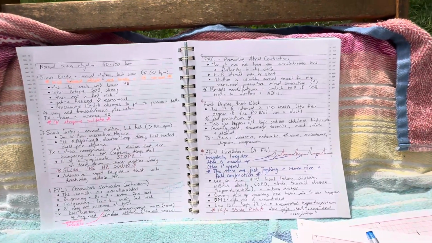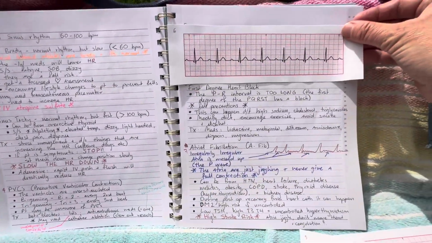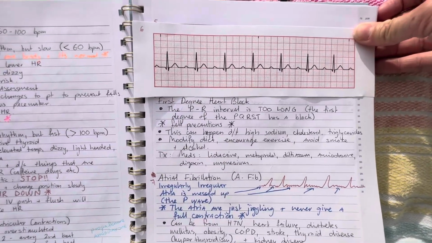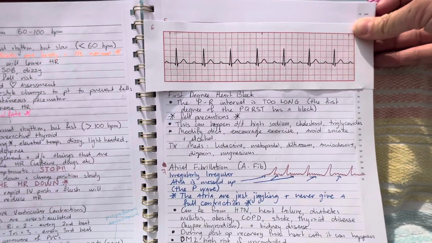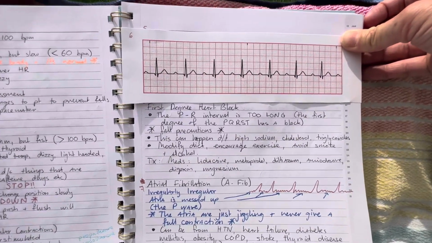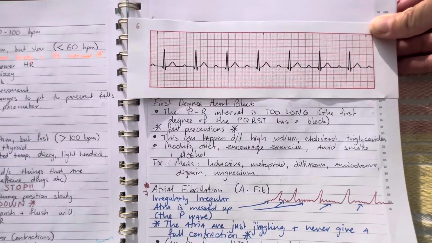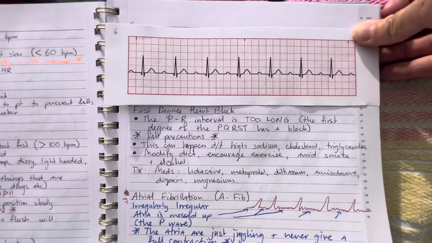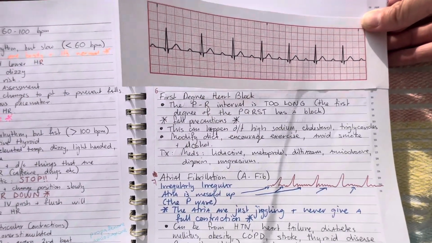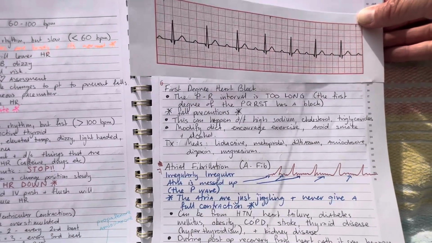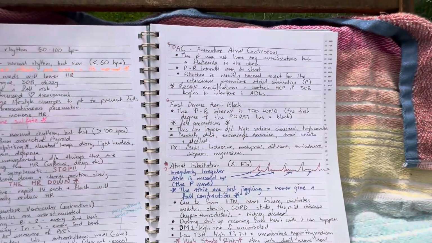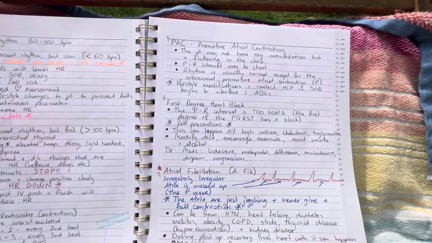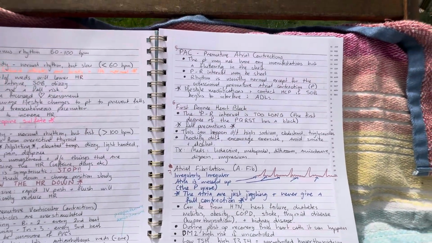First degree heart block. The PR interval is too long. The first degree of the PQRST has a block. They are on full precautions, and this can happen due to high sodium, cholesterol, and triglycerides. They can modify their diet, encourage exercise, avoid smoking and alcohol. The treatment are meds like lidocaine, metoprolol, diltiazem, amiodarone, digoxin, and magnesium.